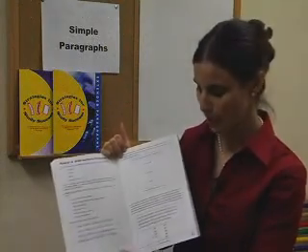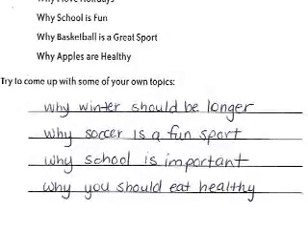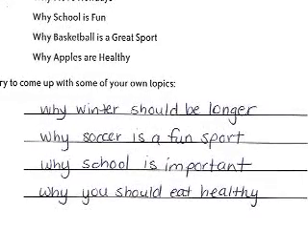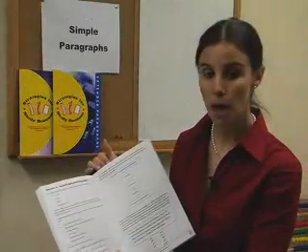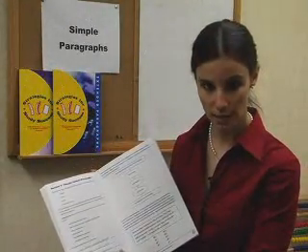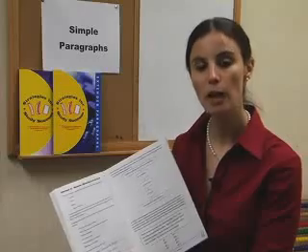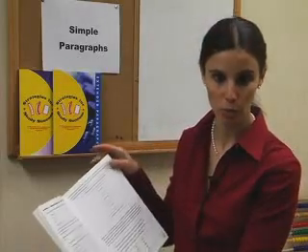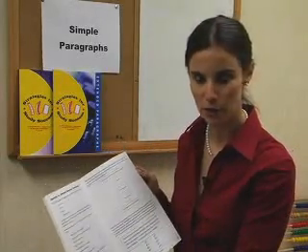In this case, the student came up with why winter should be longer, why soccer is a fun sport, why school is important, and why you should eat healthy. Again, there is a model of how to brainstorm, write, and self-check. And then there's a good deal of practice with different topics on how to brainstorm, write, and self-check different paragraphs.